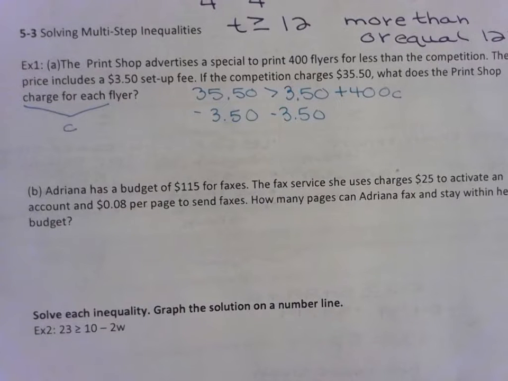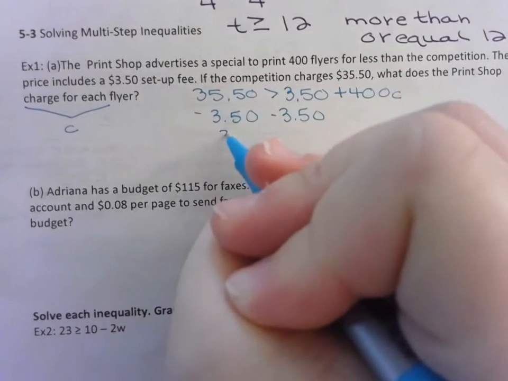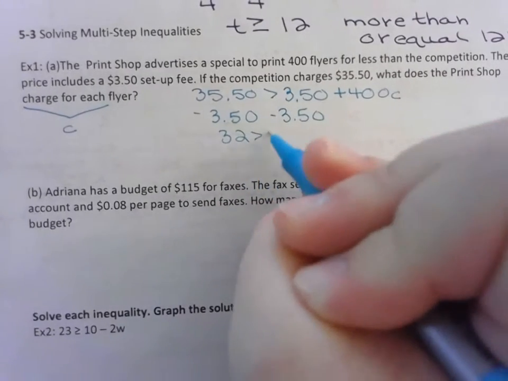Yep, but I want to make sure everyone can stay along. 32 is less than 400C. So 35.50 minus 3.50, 32 is greater than 400C.